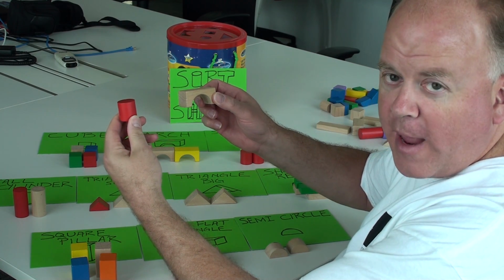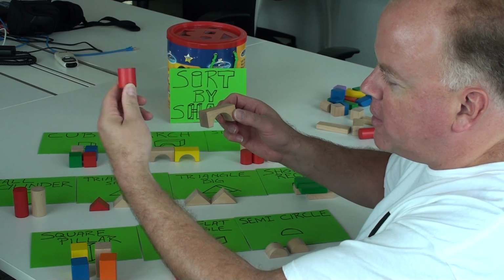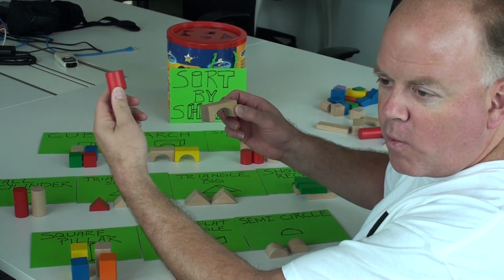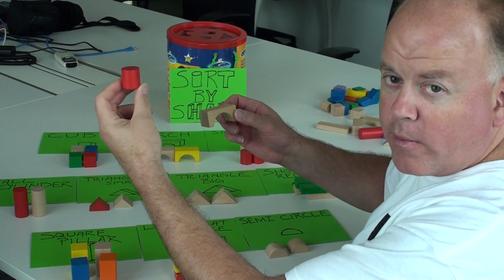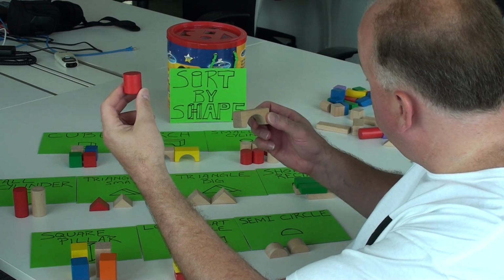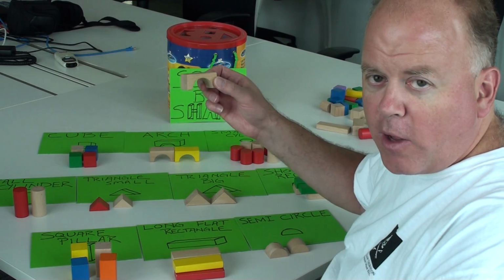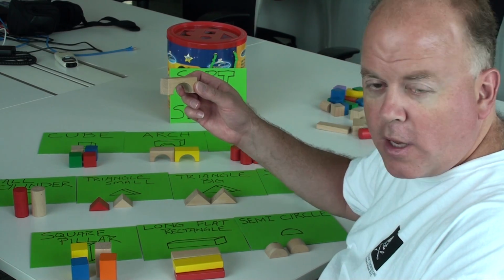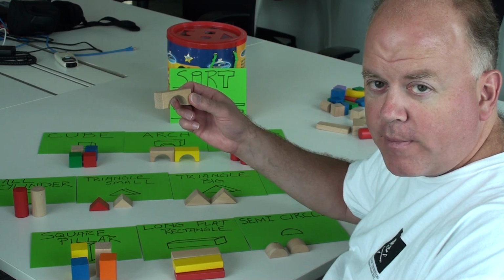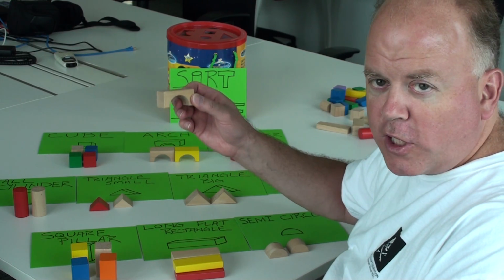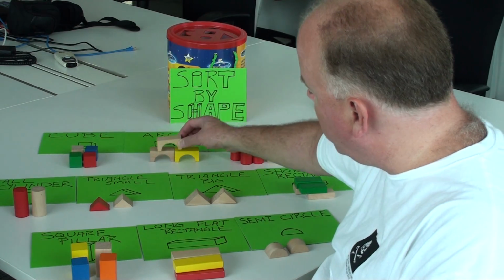No, they're not the same. The one on the left, the red one, is a short cylinder, or a small cylinder. We'll put it in the small cylinder pile. This one is an arch. Good job, Jupiter. We'll put it in the arch pile.